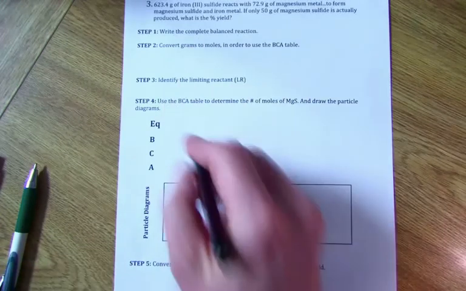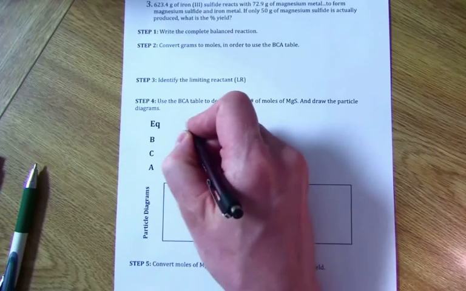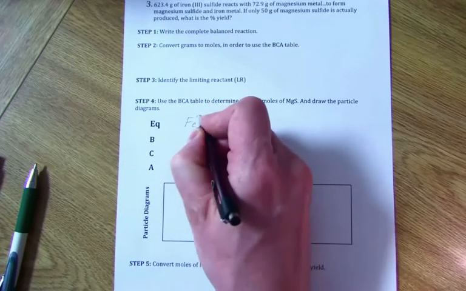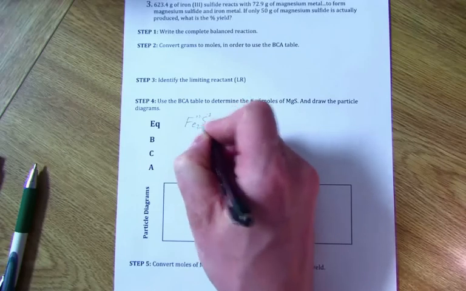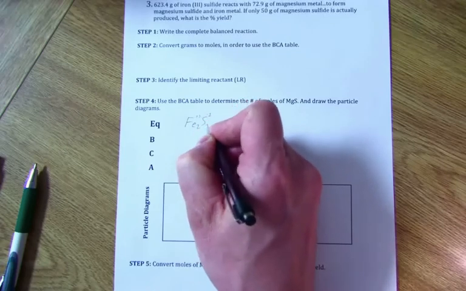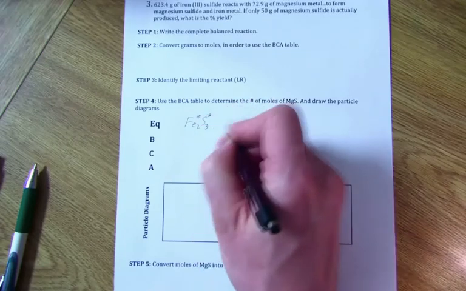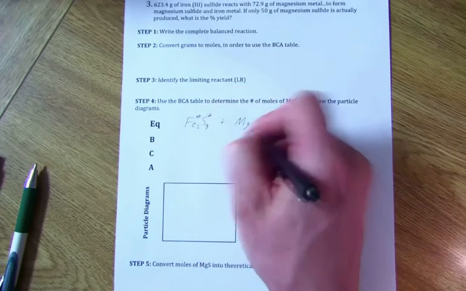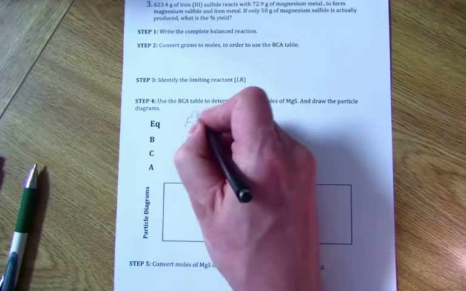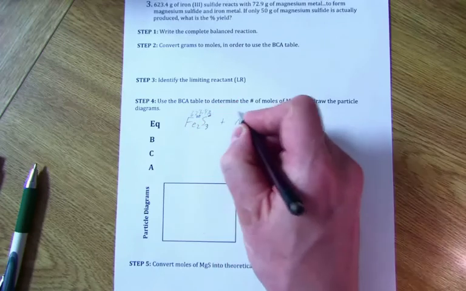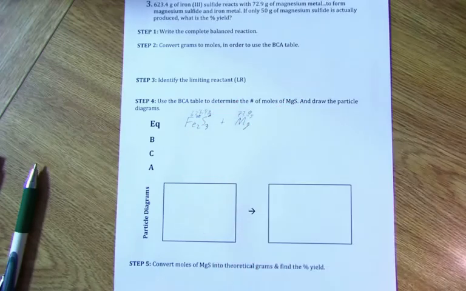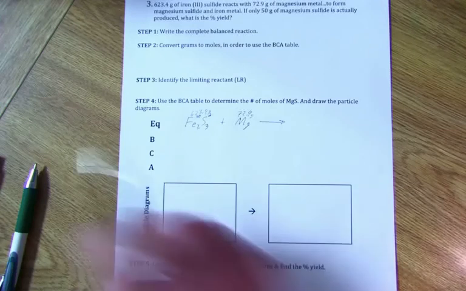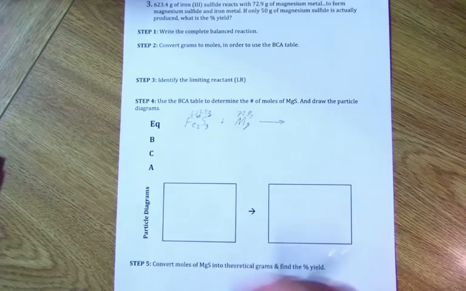So we'll go ahead and write the complete balanced reaction as iron 3 sulfide. That's an ionic compound, so we're going to say symbols, charges, cross them, so it ends up Fe2S3 is mixed with magnesium. Its formula is just Mg. I have 623.4 grams of that and 72.9 grams of that. Okay, this is 2 reactants. One of them is ionic, so this is a single replacement.